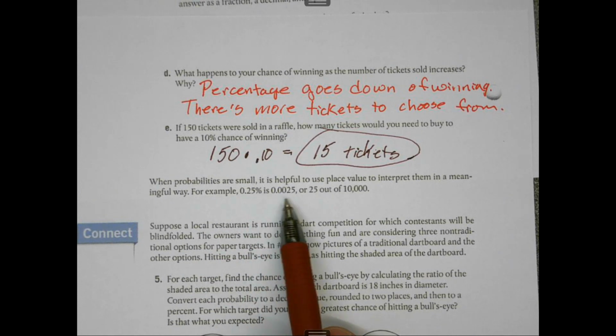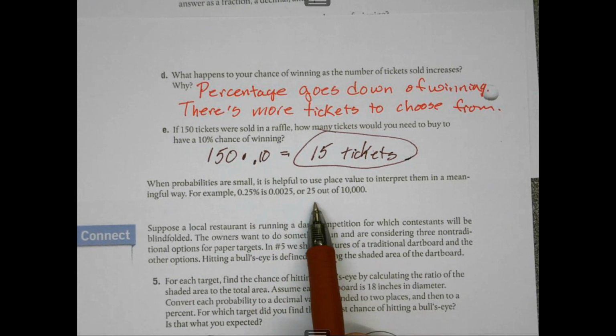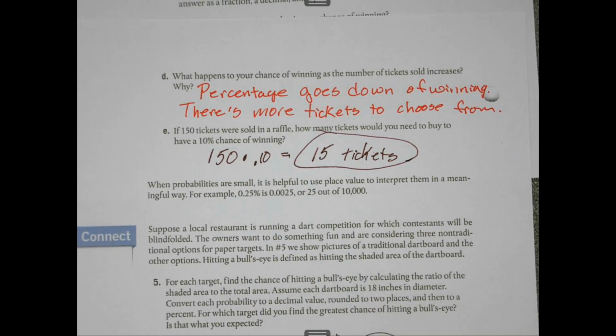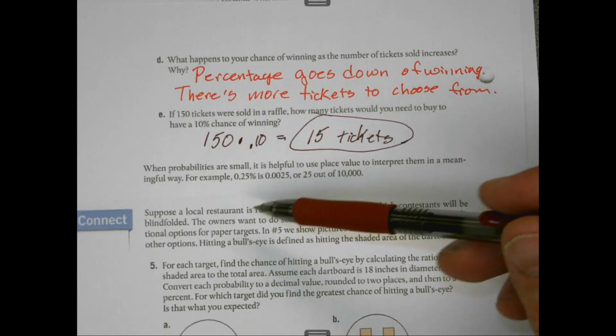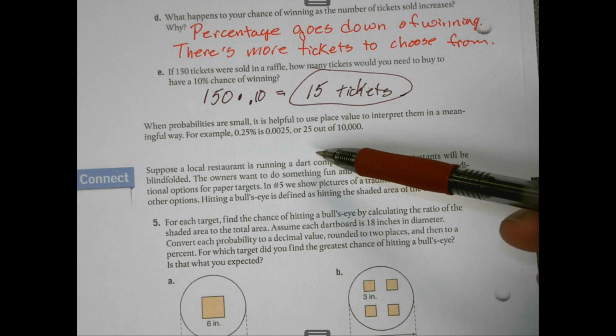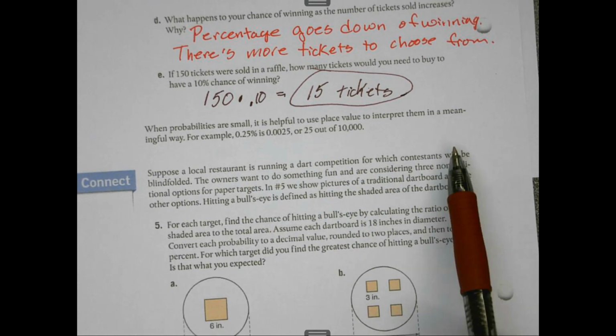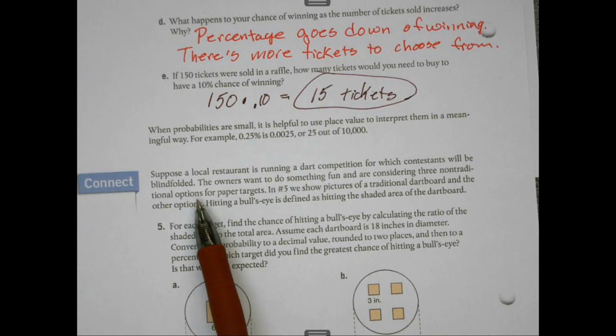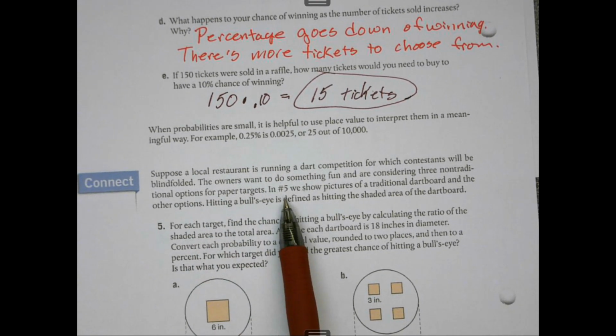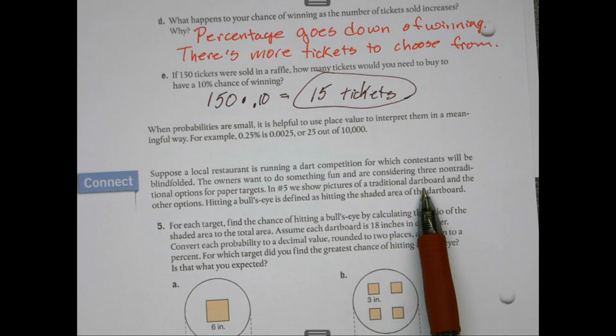For each target, find the chance of hitting a bullseye by calculating the ratio of the shaded area to the total area. Then convert each probability to a decimal rounded to two places and then to a percent. For which target would you find the greatest chance of hitting the bullseye? Is that what you expected?